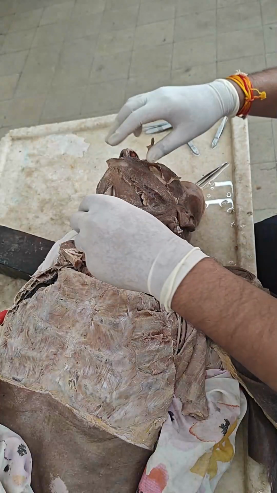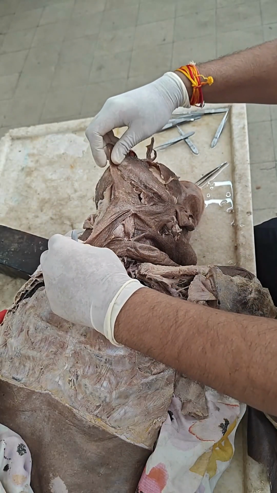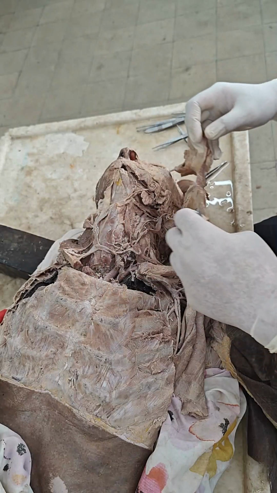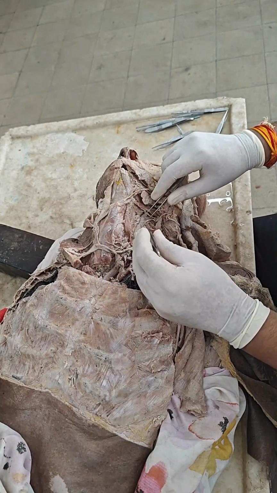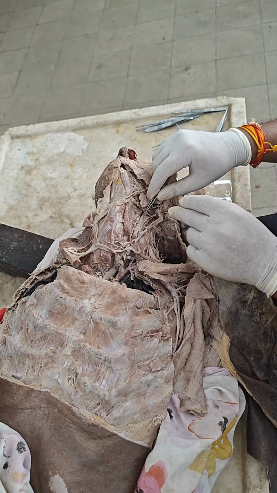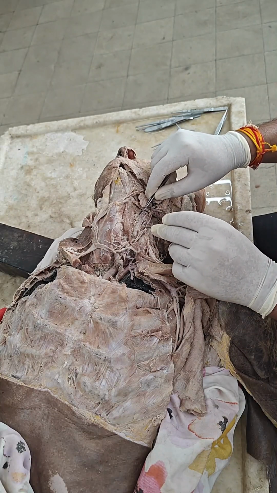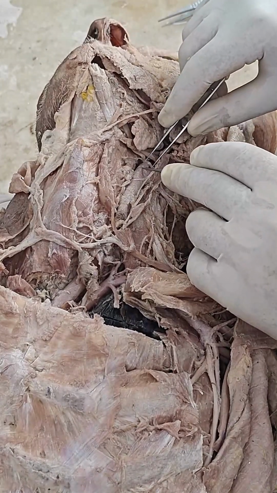Today we will discuss the branches of the external carotid artery. We have already cut the incision of the head and neck regions. This is the common carotid, and along with the internal jugular vein there is one nerve, the vagus nerve, inside the carotid sheath.